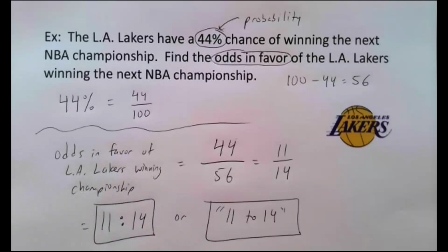For every 11, if we replayed this season somehow, in alternate universes 100 times, we think for every 11 times the Lakers would win the championship, there would be 14 times that they would not. But be careful if you are going to make a sports bet, be careful whether you are reading the information they're telling you. Be careful if that's odds in favor or odds against. The one we just did right here is odds in favor.